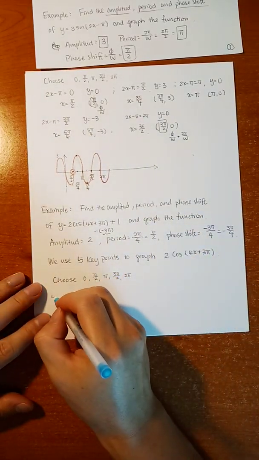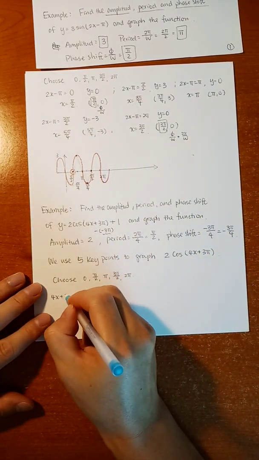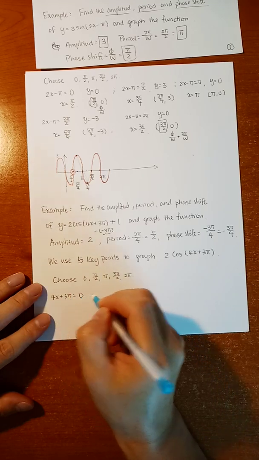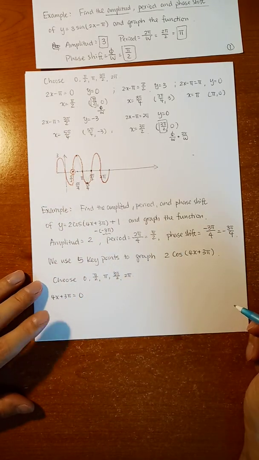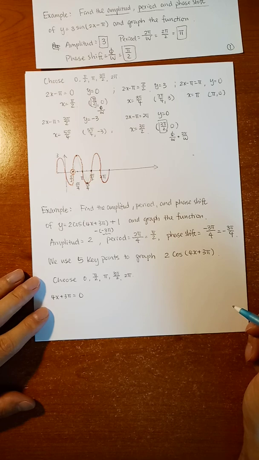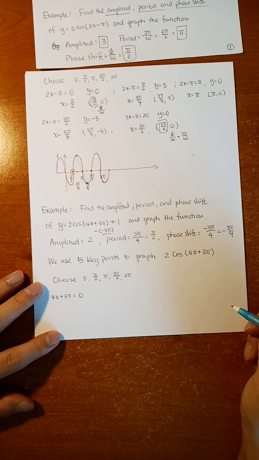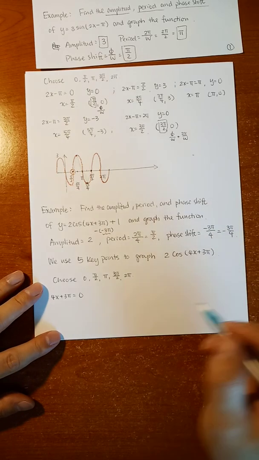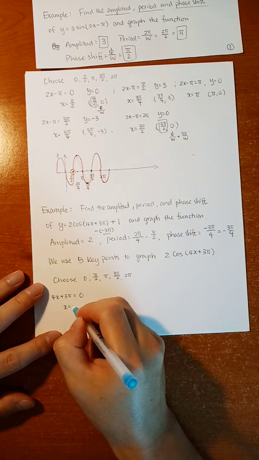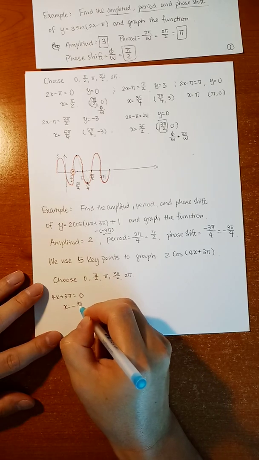So we choose 4x plus 3 pi equal to 0. Then what do we get? We get x is negative 3 pi over 4.